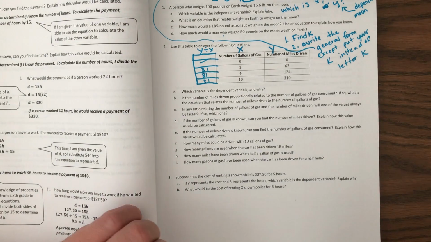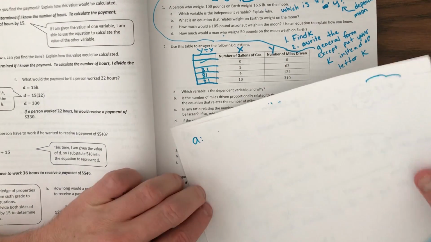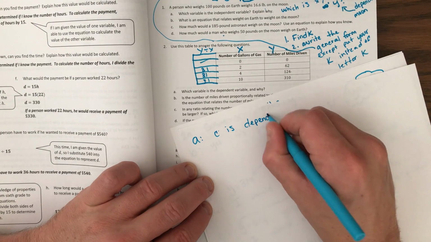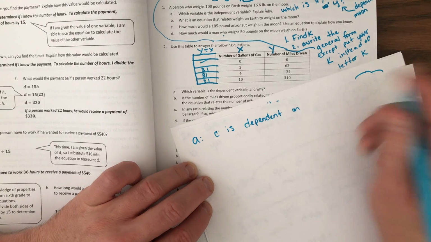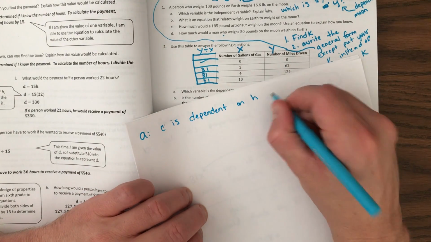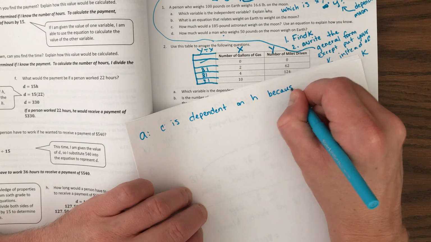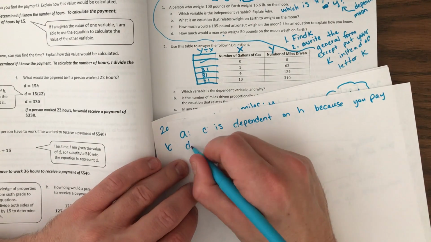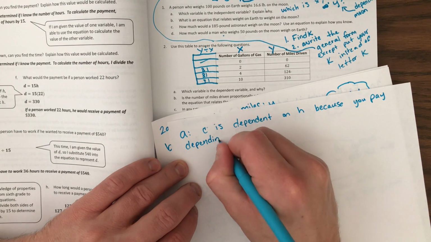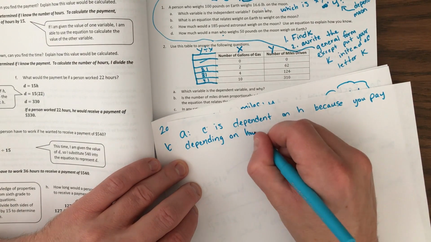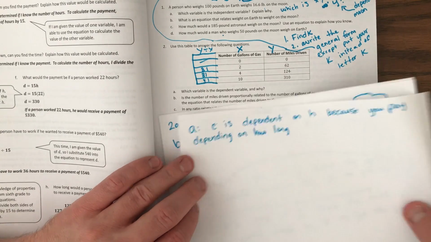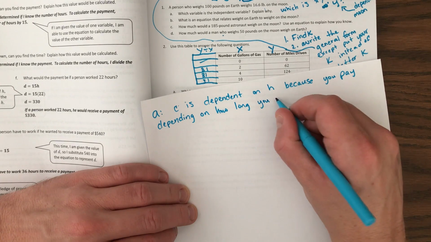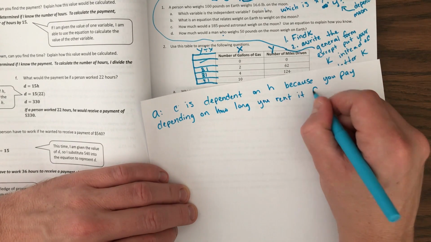So I would say that C, the cost, is dependent on H because you pay depending on how long, let me get some of this other stuff out of the way so you don't see that, how long you rent it for.